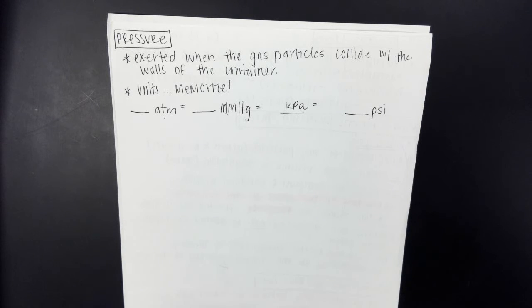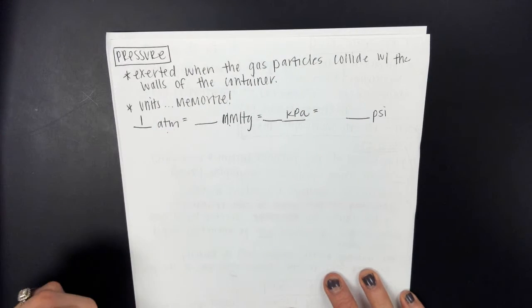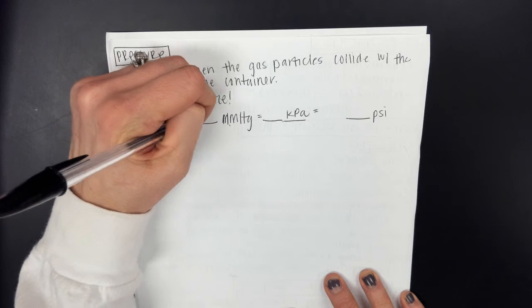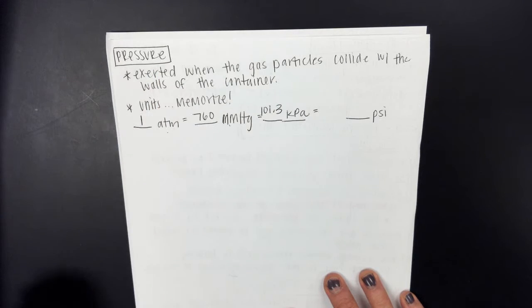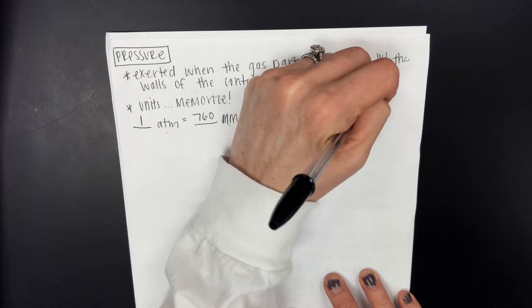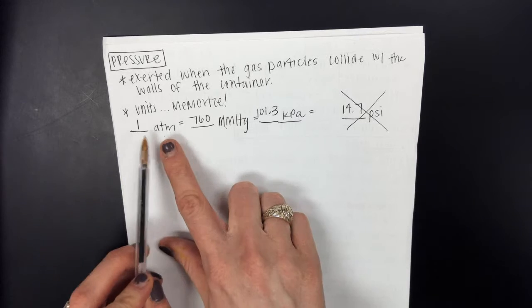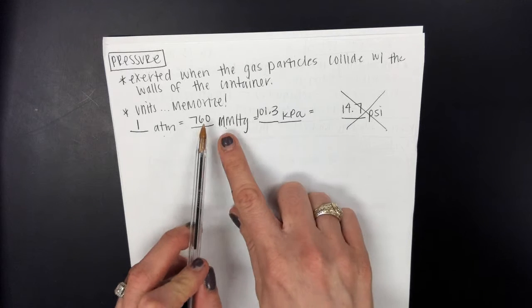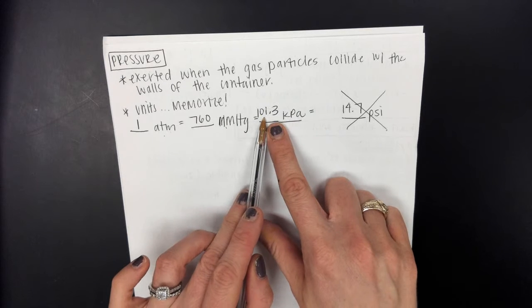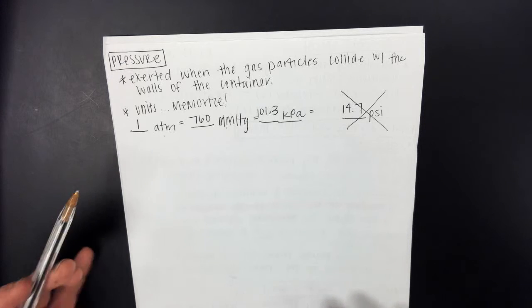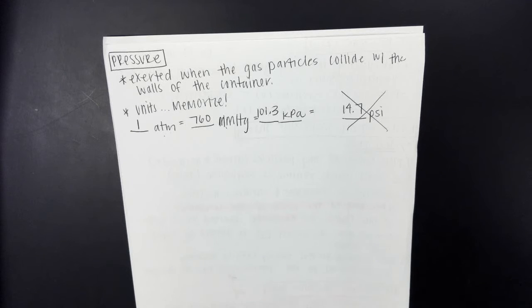Not only do you need to have the units memorized, but you need to have these conversions memorized. 1 ATM equals 760 mmHg equals 101.3 kPa, and just for fun, 14.7 psi. But again, you don't have to memorize that one. You have to know 1 ATM is the same thing as 760 mmHg is the same thing as 101.3 kPa. It's just the same thing as saying like 1 gram equals 1,000 milligrams. They're just conversions.